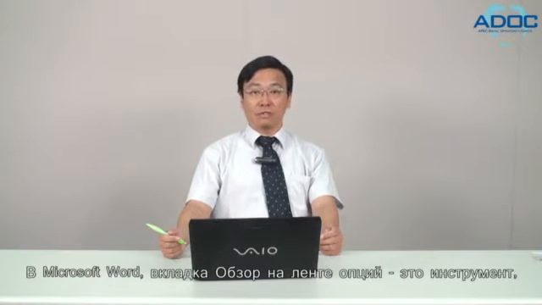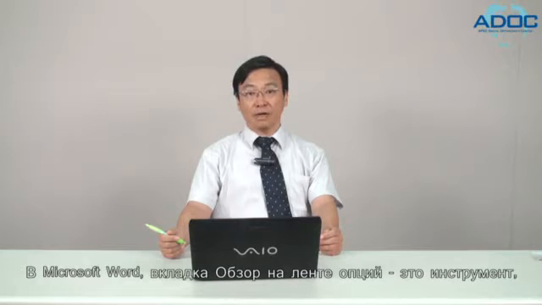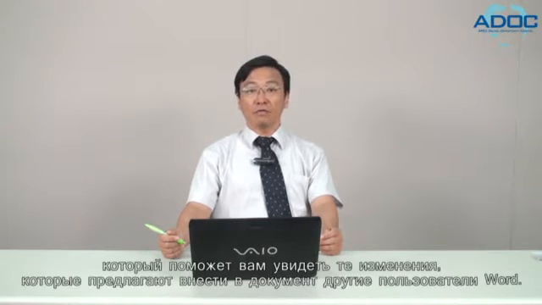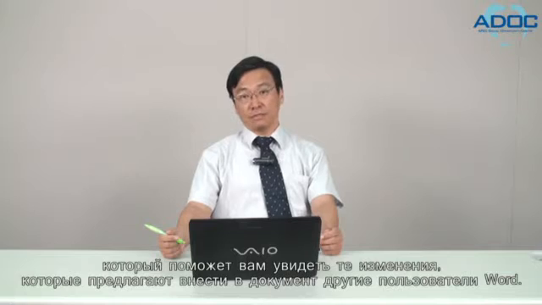groups. In Microsoft Word, the Review tab of the ribbon gives you the tools to identify the changes suggested by other Word users. You also can accept or reject other changes and show the markup within the document.